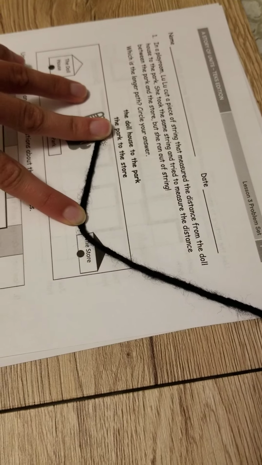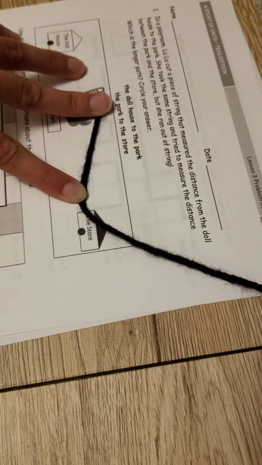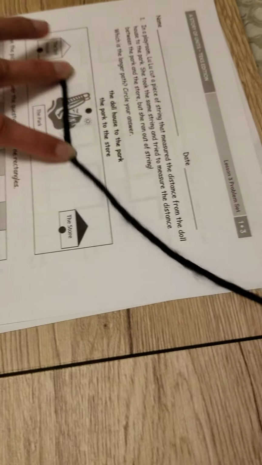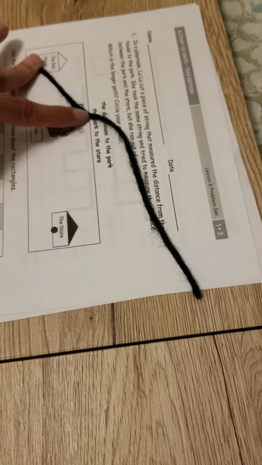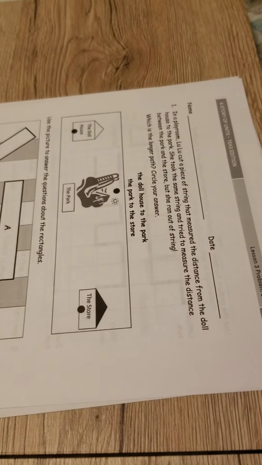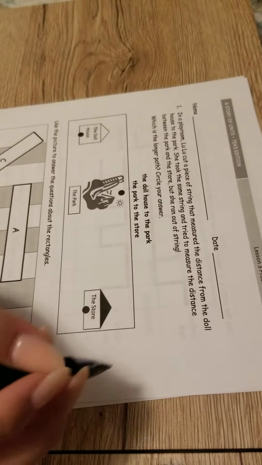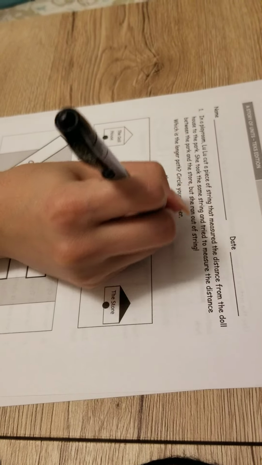The park to the store is longer than the park to the dollhouse. So we're circling the longer path. We just said it is the park to the store.